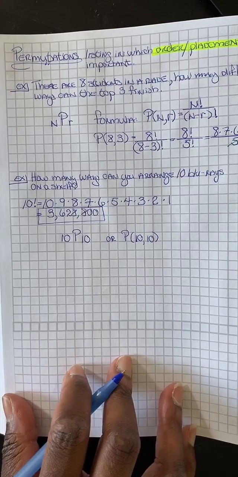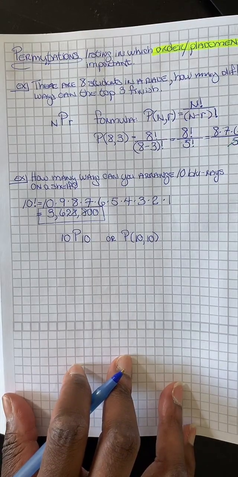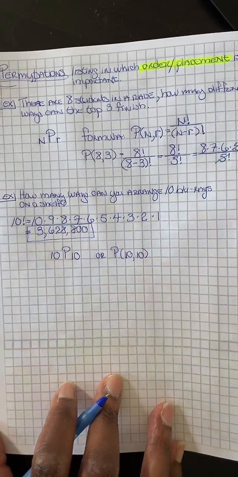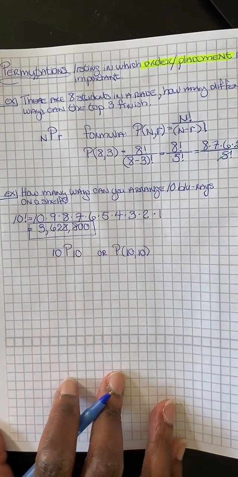All right. So that's permutation. Permutation deals with order.